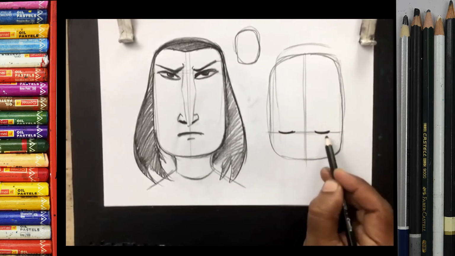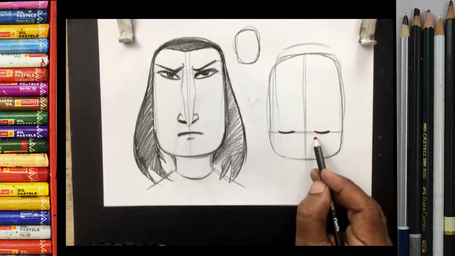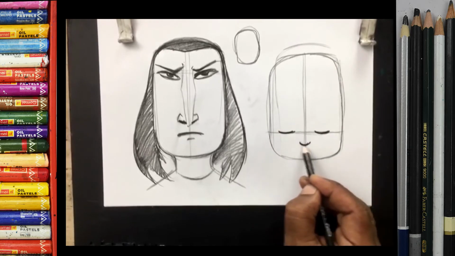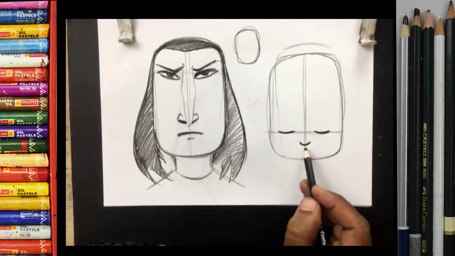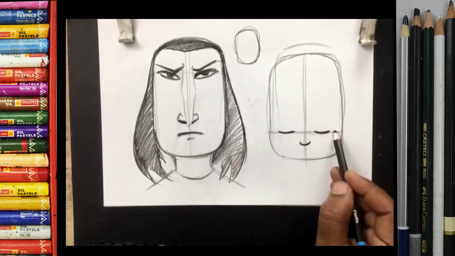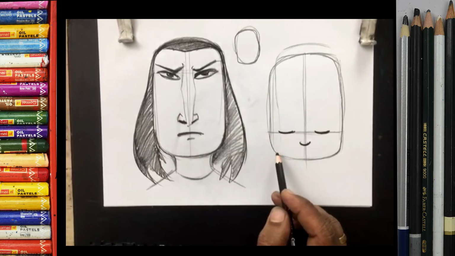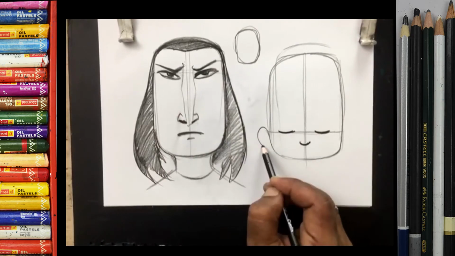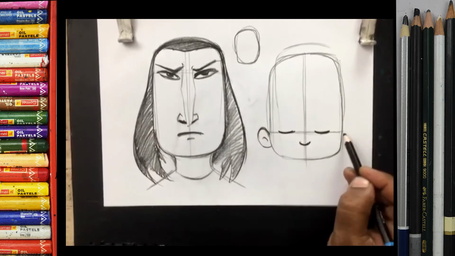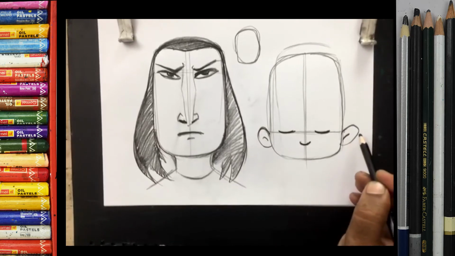So see, when I do like this, then it looks like a baby, isn't it? The shape is the same, only when I move this down, then it is a baby. When I move it up, it is a big character. See, it's like a baby.